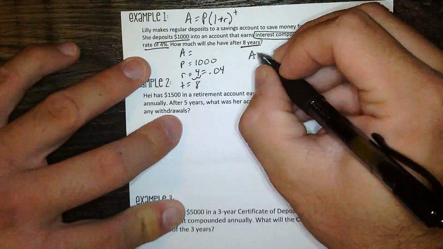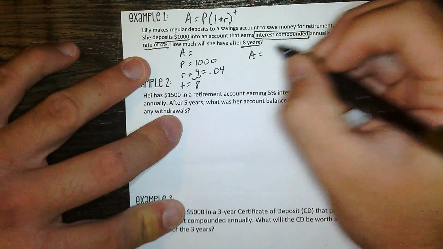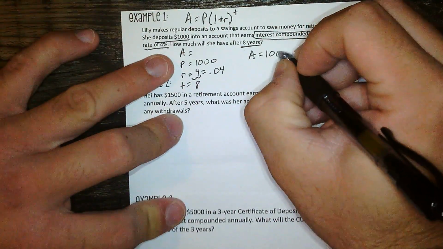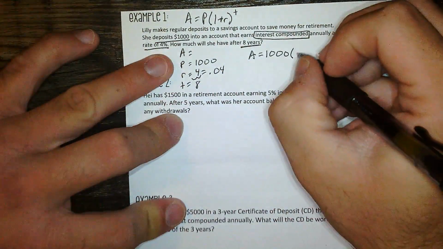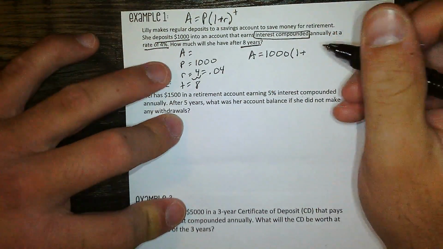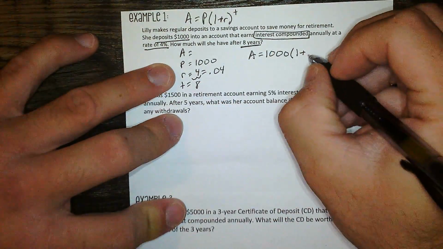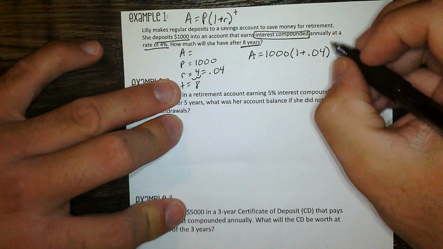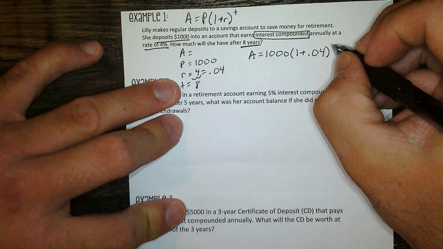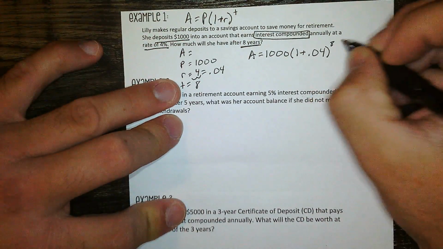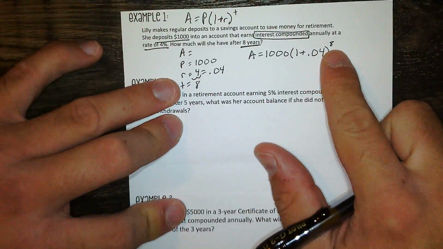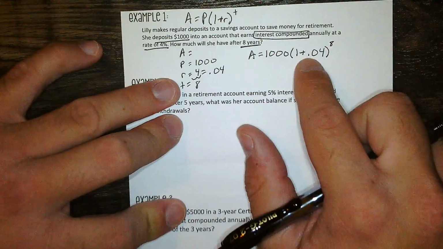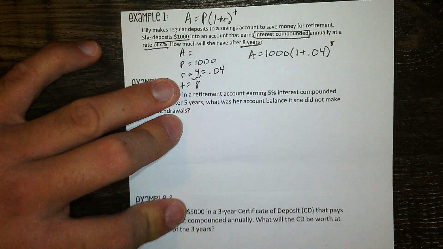We don't know what A is, it's what we're trying to solve for, and it's equal to P. We know P is 1,000, so we replace P with 1,000, parentheses, 1 plus, and instead of R we put 0.04, and instead of T we put 8, so it's raised to the power of 8. Remember with exponents, that number tells me to multiply whatever's inside the parentheses by itself 8 times.